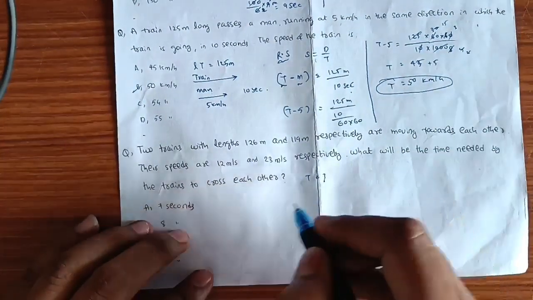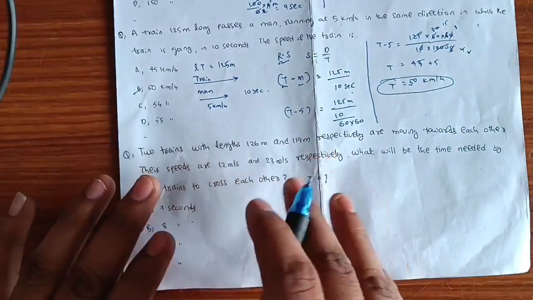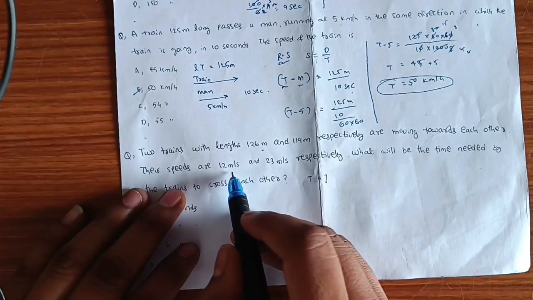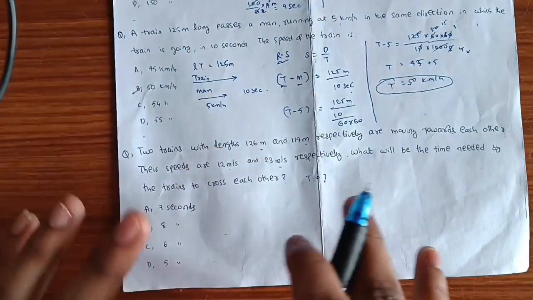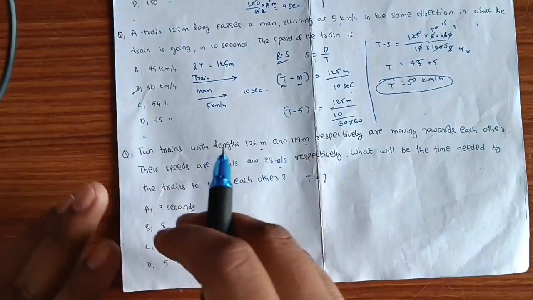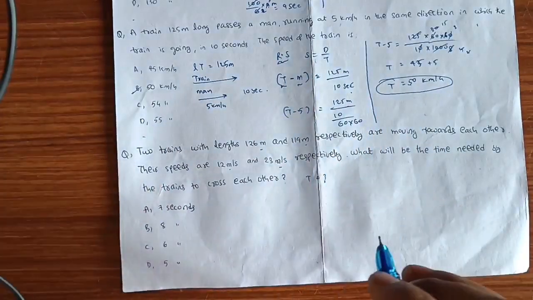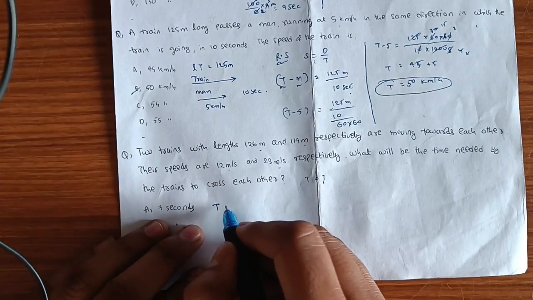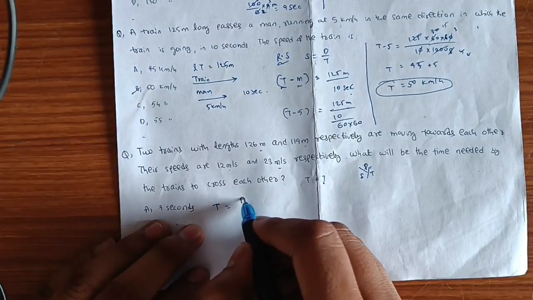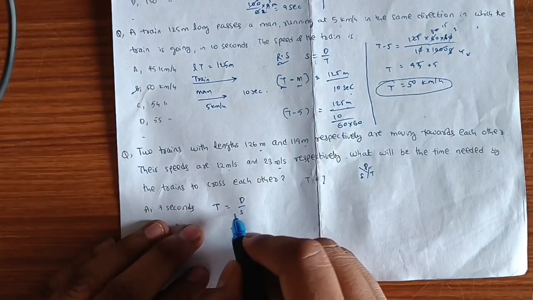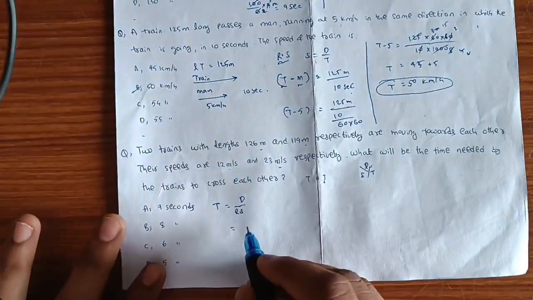The length of the trains and the speed of the trains are given. The units are meters and meters per second, so everything is in meters and the time will be in seconds, so there is no trouble with units. Now let us apply the formula. The time is distance by speed. Here we need to use the relative speed because it includes two motions.